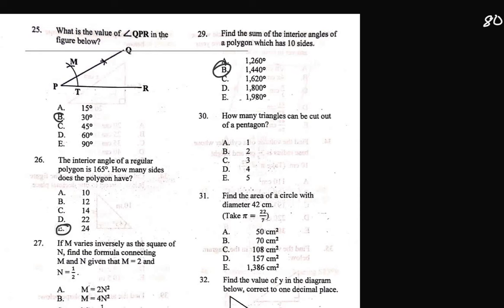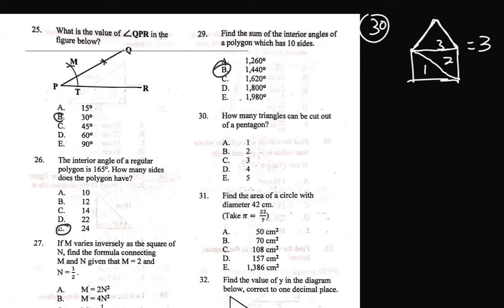Alright, I'm going to show you 2 ways to do this. The first way is to draw the pentagon. Question 30. Pentagon looks like this. Once you draw the polygon, connect the vertices together. Like I can draw a line to connect these 2 vertices and connect these 2 vertices. How many triangles do you have? 1, 2, 3. The answer is 3 triangles. And the right option is C.